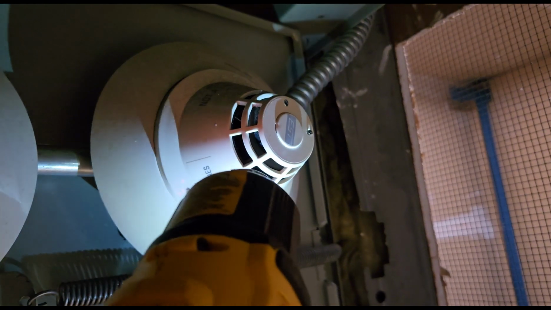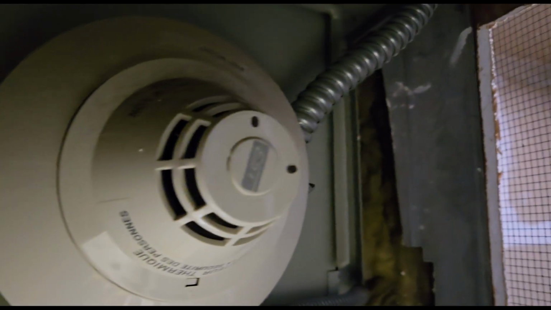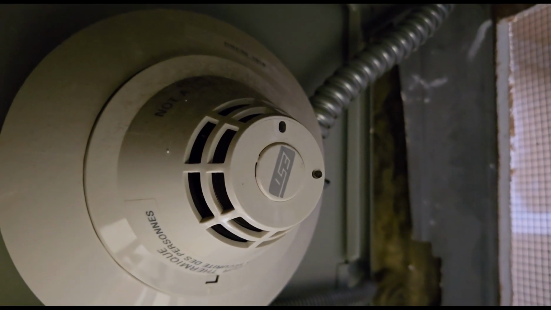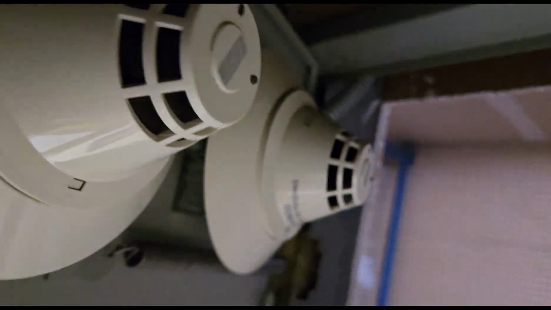Green, green, green. Come on, baby. There we go, red. Okay. Should see it. Red. There we go, red. Okay, so now the smoke and the heat are active. So we can close this guy up. We'll just leave it cracked so we can come back. And now we go to the panel.